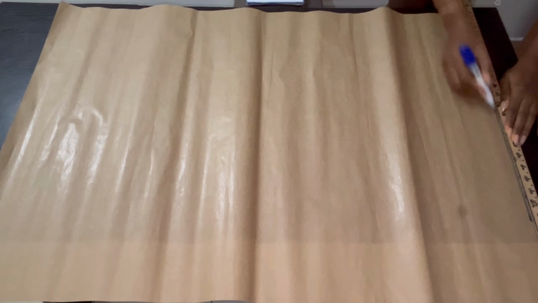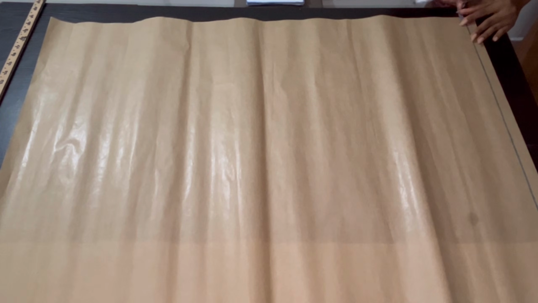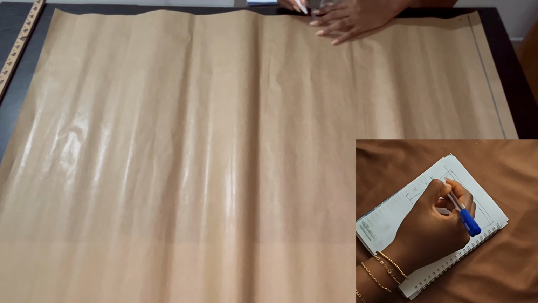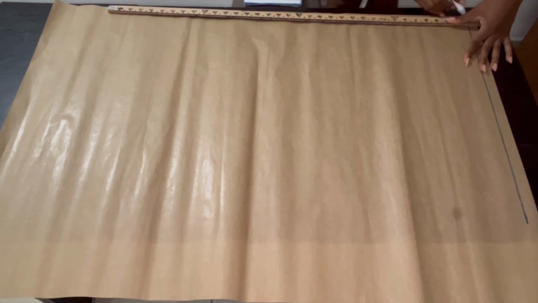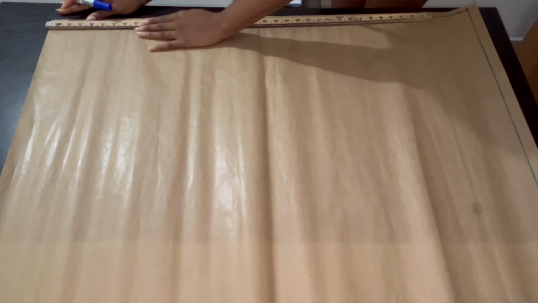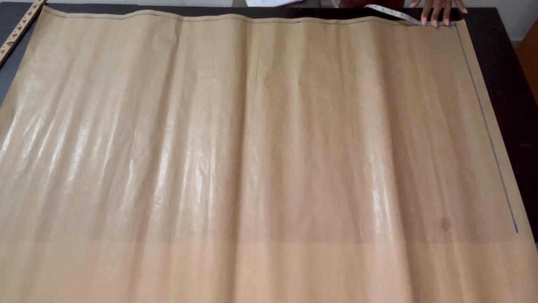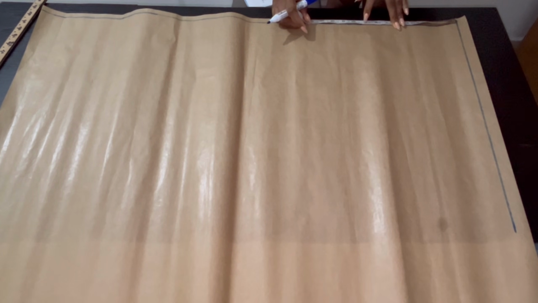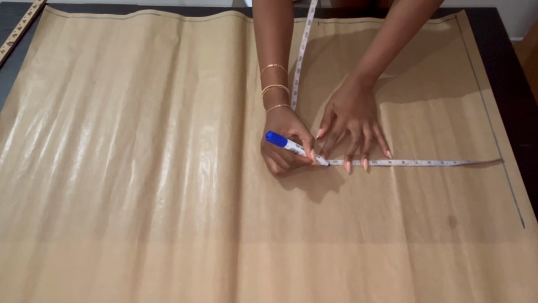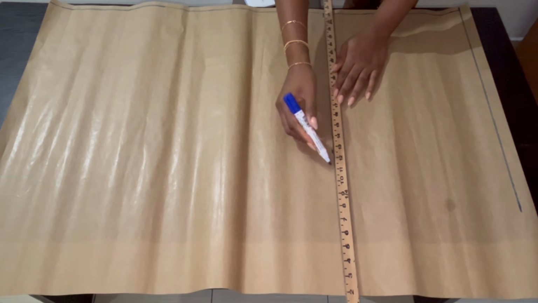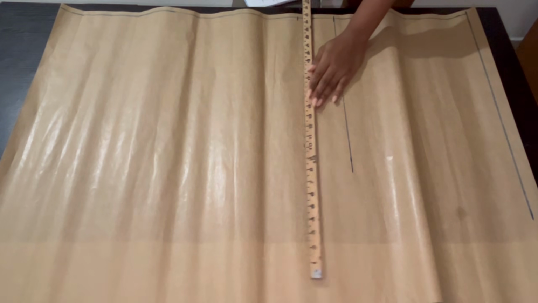I'll begin by marking my starting line, and this will serve as my shoulder line. And from the center front here, I'll come in by half an inch, and this will be my joining allowance. Now from the shoulder, I'm going to come down and mark my underbust line. The next line I'll take is my waistline, and then I'll take my hip line.